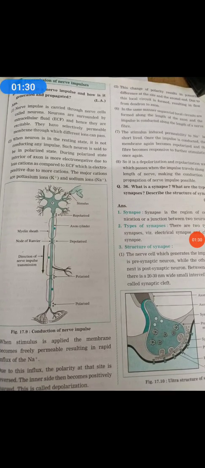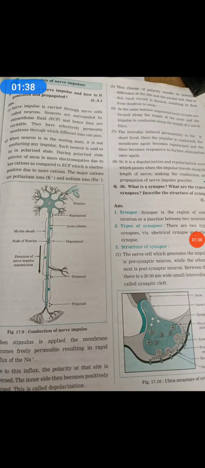Students, in the first points I already explained that the nerve impulse is carried through the nerve cell called a neuron, and neurons are covered by a membrane called the neurolemma. The extracellular fluid of the neuron is called the ECF, and the neuron is covered by the neurolemma. This neurolemma is a selectively permeable membrane through which different ions can pass. When a neuron is in the resting state, it is not conducting any impulse. This is called a polarized state.